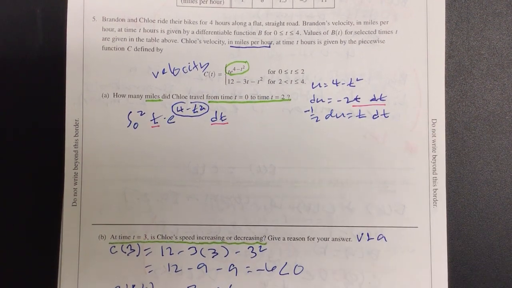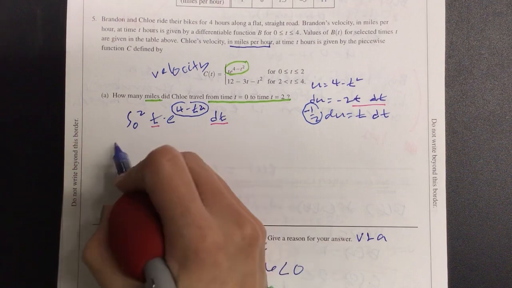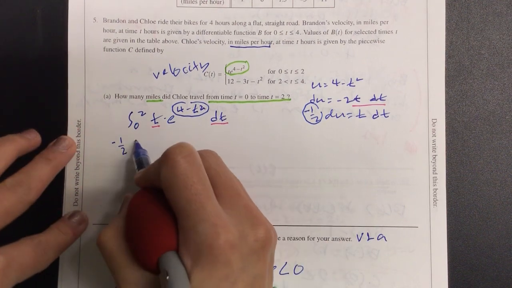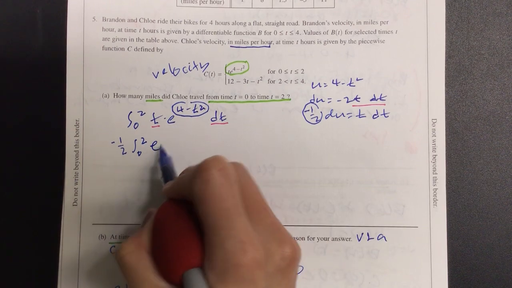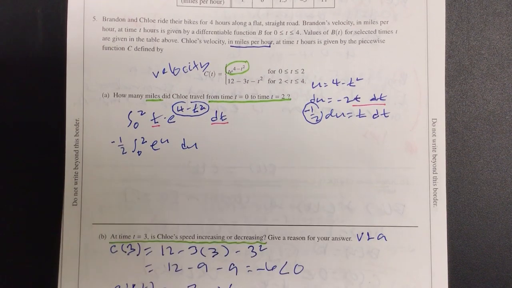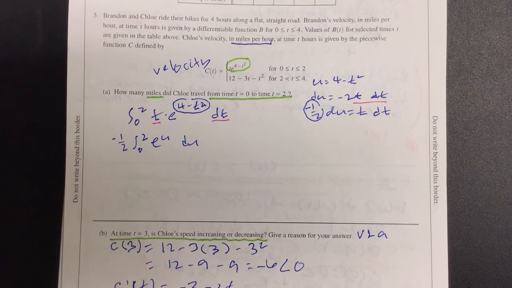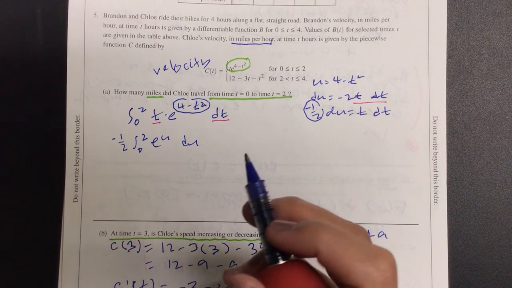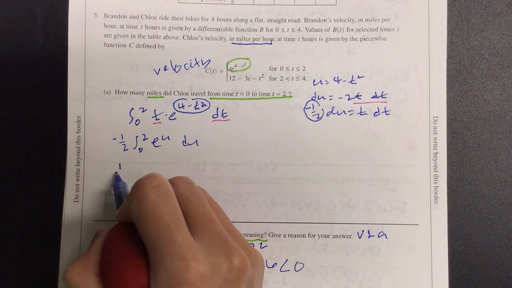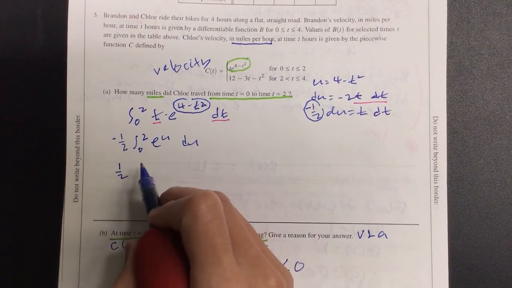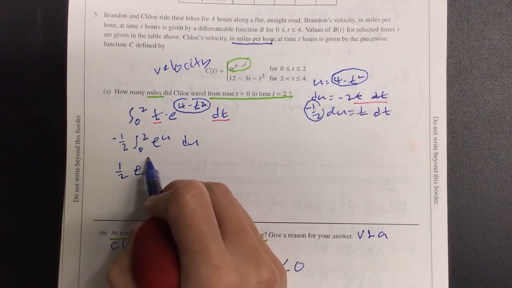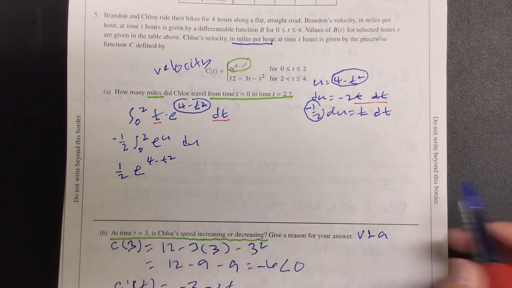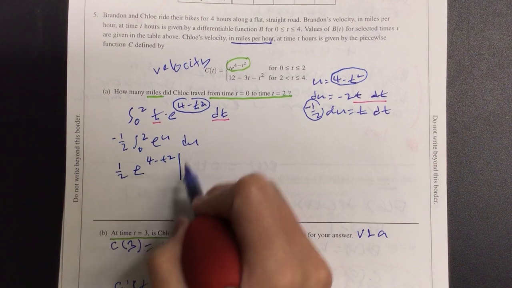Now we can do our direct substitution. We're going to take this negative 1/2 outside of the integral, 0 to 2. Then I have e to the u du. And integration of e to the u is itself, right? So I'm going to write out negative 1 over 2. Since I have to plug it back in, are you all okay if I just go ahead and put this in place of the u? Pretty much. And then we're going to go from 0 to 2.